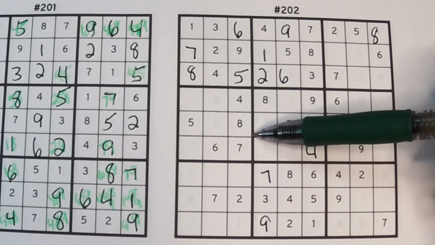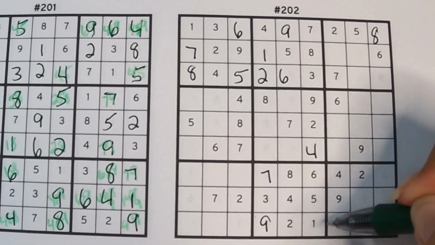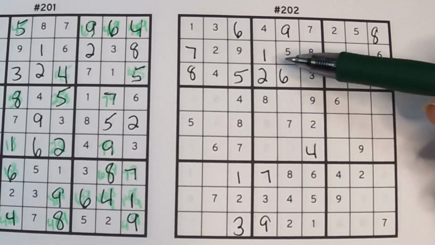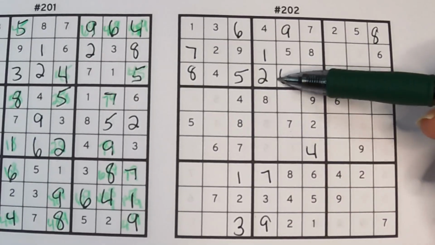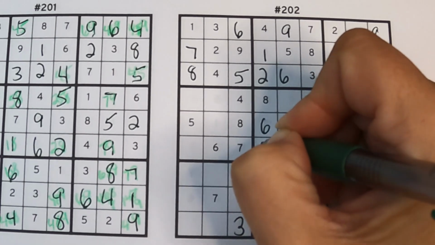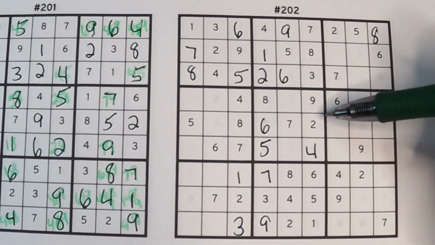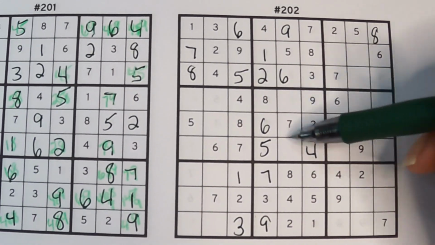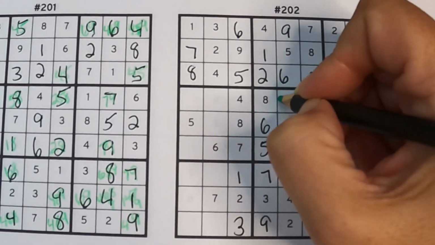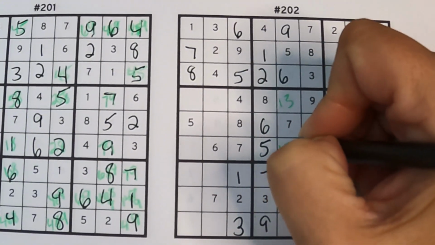For this column now, we're missing 1 and 3. We've got a 1 here, so 3, 1. For this column, we're missing 5 and 6. We've got a 5 here, so 6, 5. For this box now, we're missing 1 and 3, and I don't see any help. So 1, 3, 1, 3.